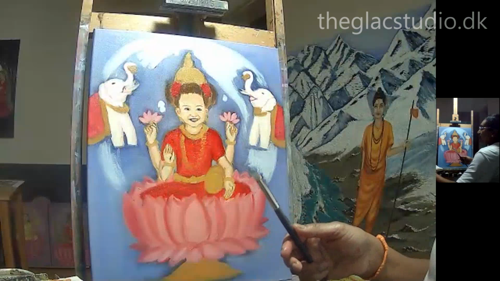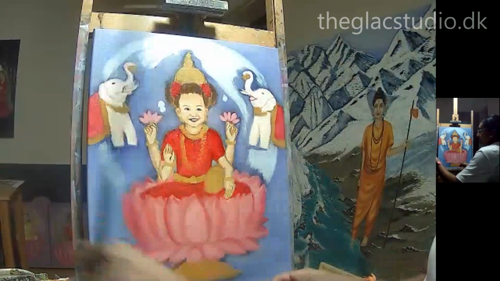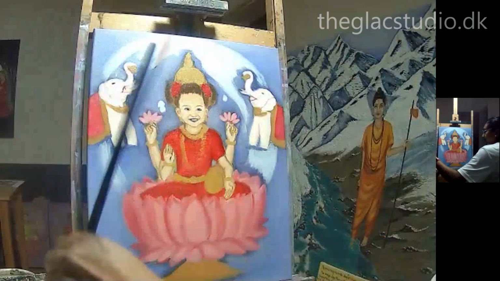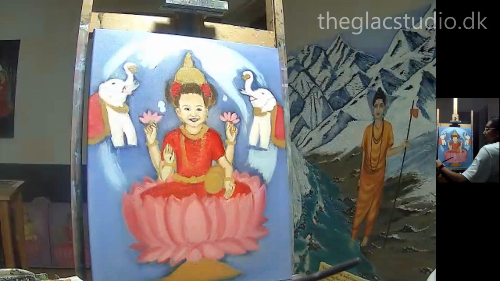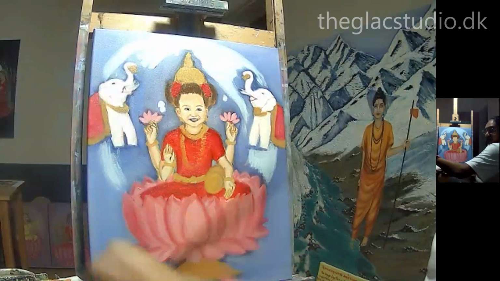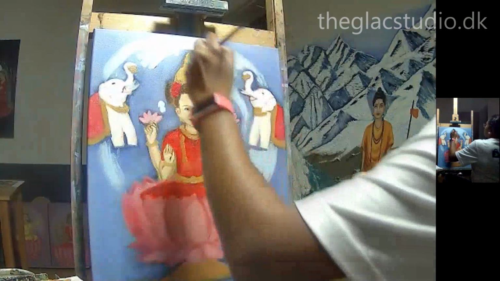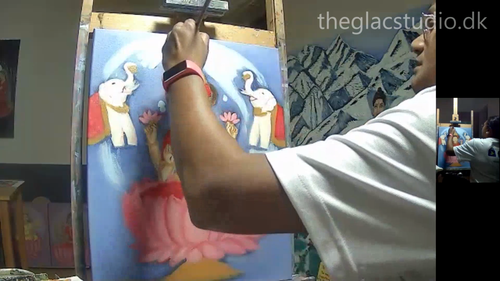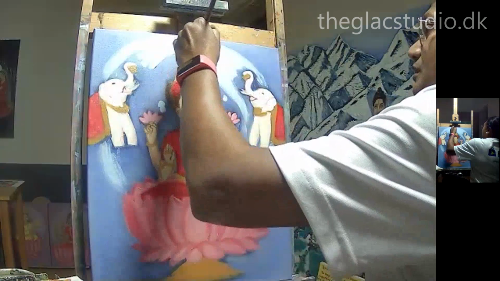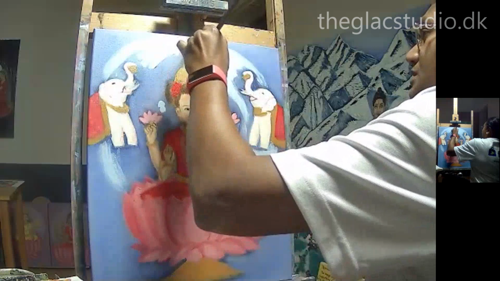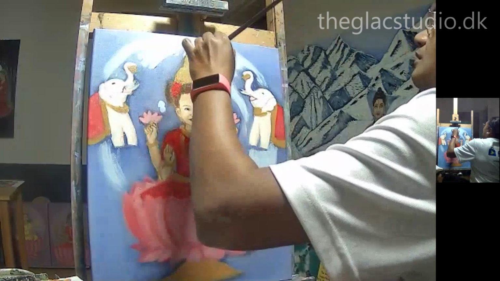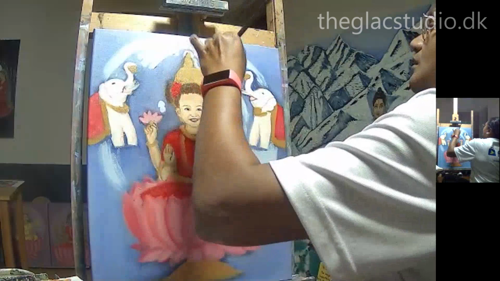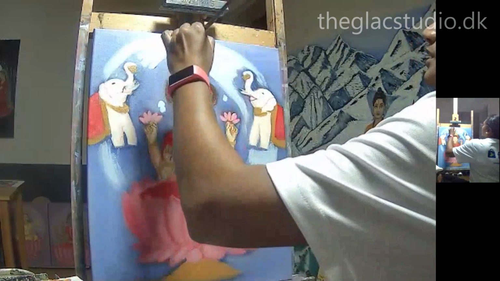So if I want to continue using the same brush, then I will use the tip of the brush only to go over the contours nicely. That's the way I will do it.